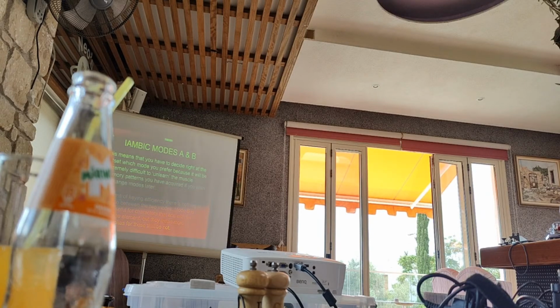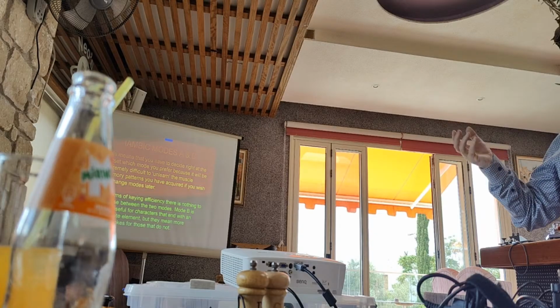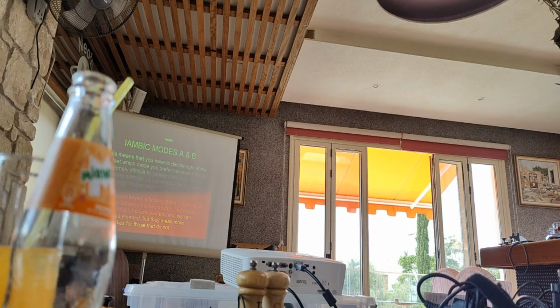In terms of keying efficiency, there's nothing to choose. Mode B is only useful for characters that end with an opposite element, but they mean more keystrokes for those that don't end with an opposite element. You pays your money, you takes your choice.